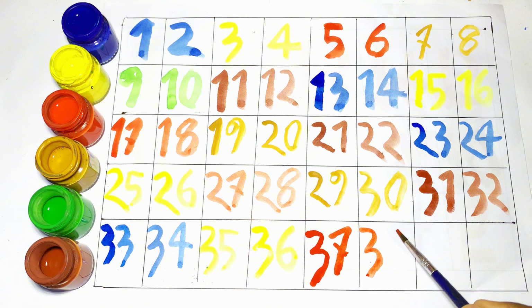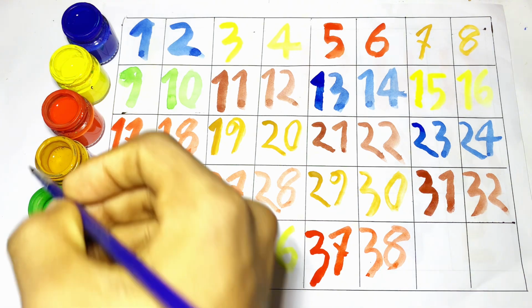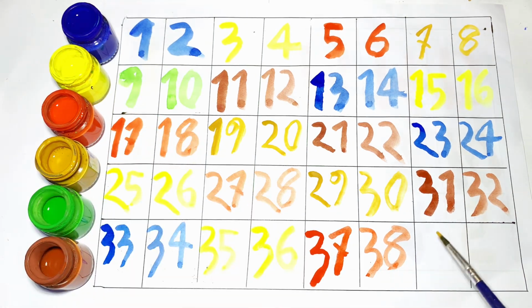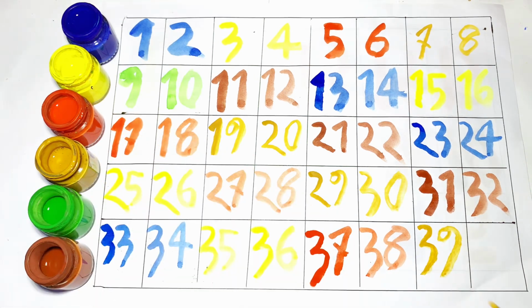38. The number 38. Next 39. The number 39, and here's yellow ochre color. Kids, again use yellow ochre color and draw 40. The last number, 40.